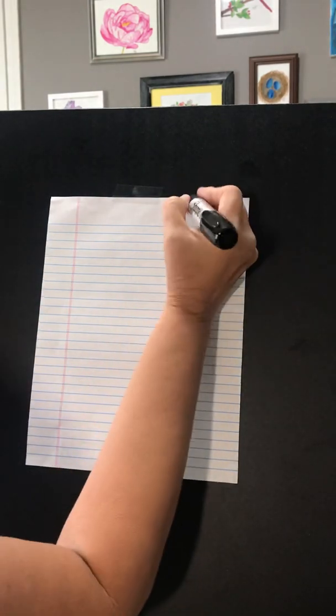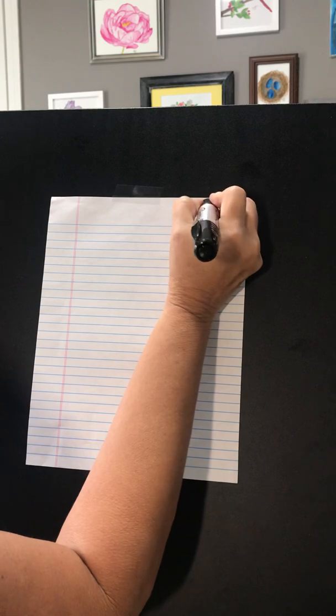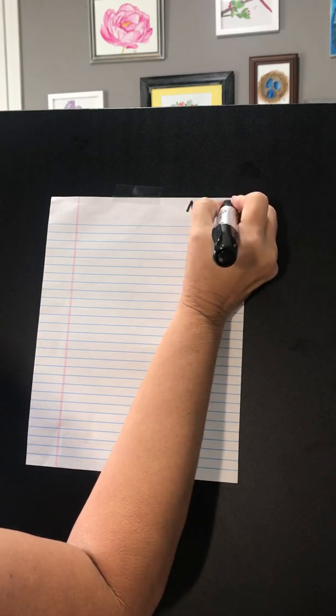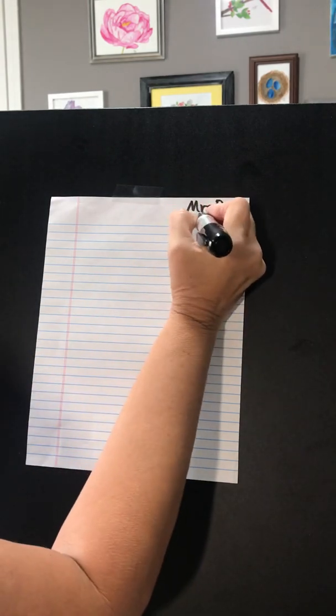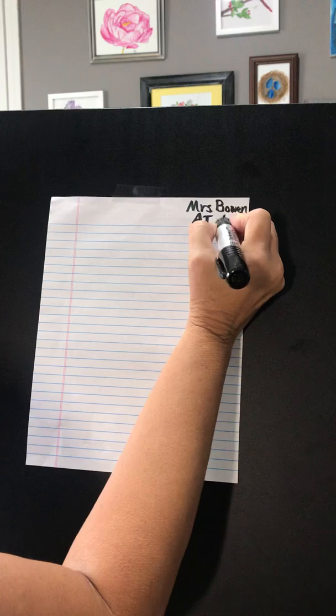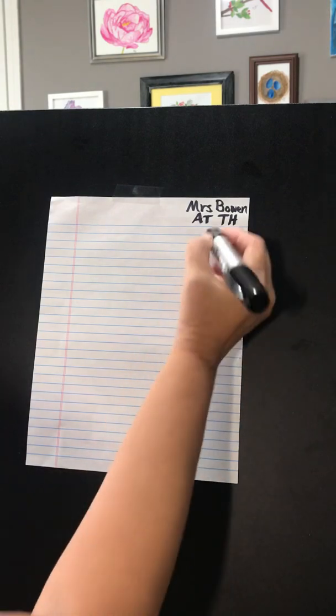I need you in the upper right-hand corner of your paper to put your name. I'm going to write my name. Remember, I'm Miss Bowen. Underneath that, I need you to put an A and a T if you're an Austin Tracy student, and a T and an H if you're a Temple Hill student. Whichever one you are, please put that there for me. Remember, I'm at two schools, so it could get really confusing. Underneath that, I need you to put your grade. You are fourth graders.